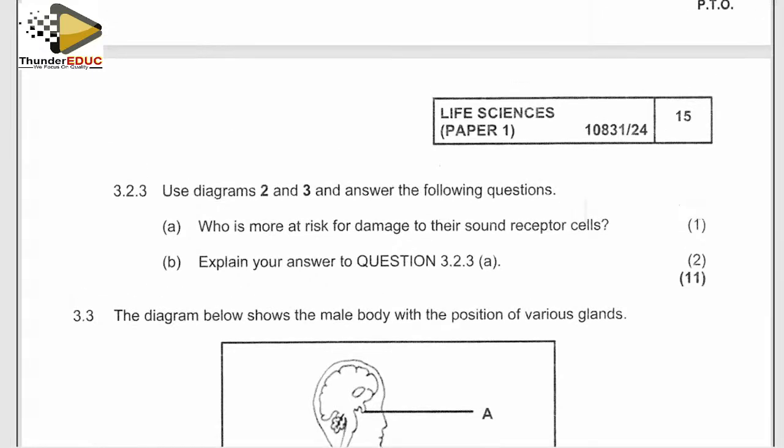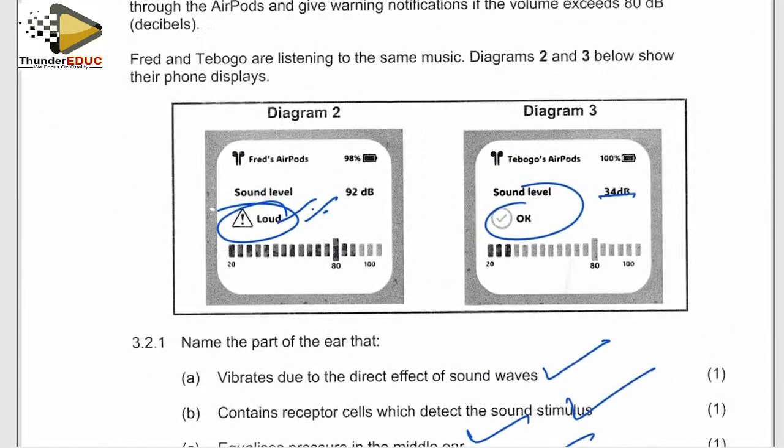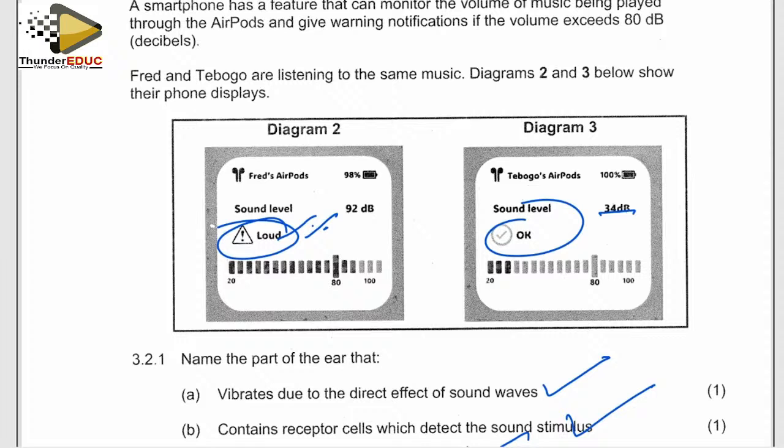explain your answer. Why do you think that number 2, this one? First of all, the sound is too much, so it hits the tympanic membrane. When it hits the tympanic membrane with a great force, then it means that the vibration is going to be higher.